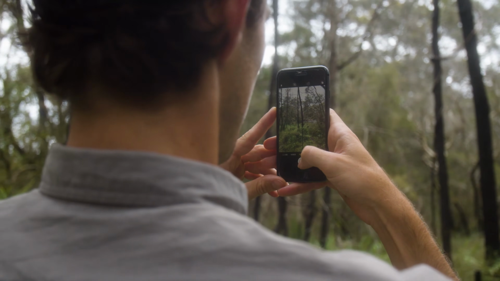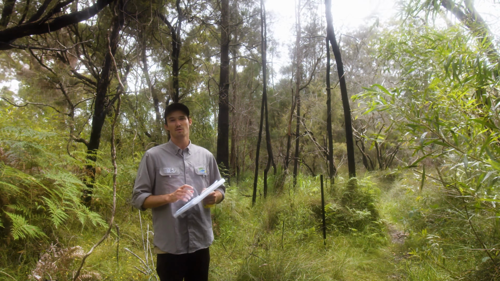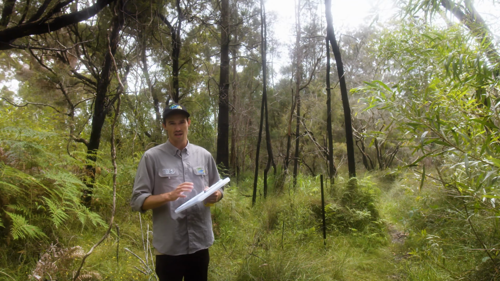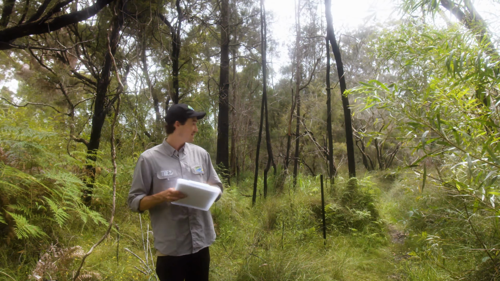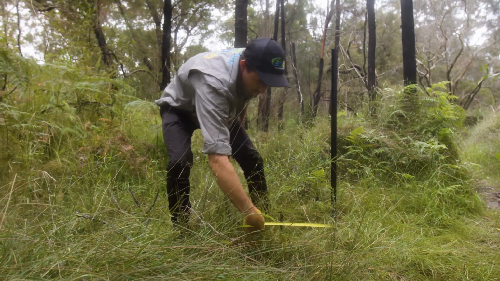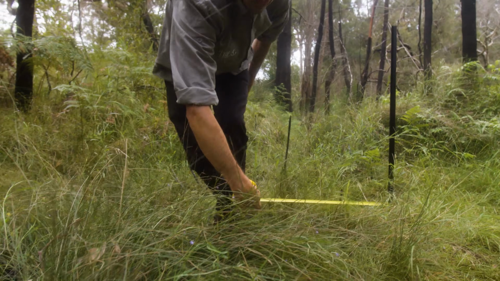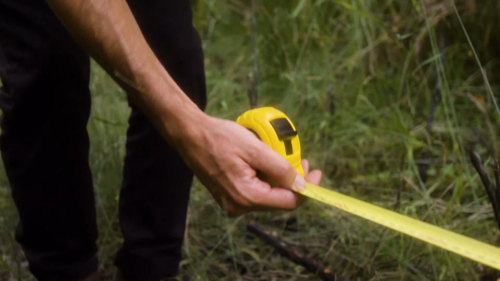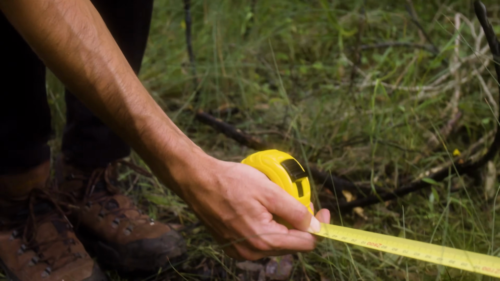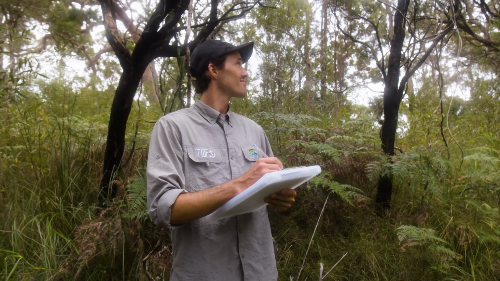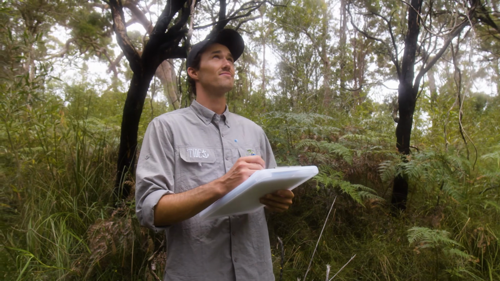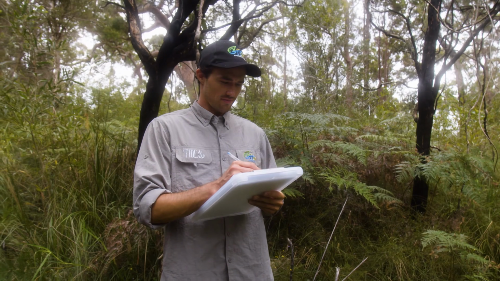What we need to remember when we're taking these photos is that consistency is key, and we need to minimize as many differences as we can between each photo. So here it's crucial that we actually measure the exact distance that we're standing back from the photo point marker, as well as finding out the exact compass bearing that we're facing when we're taking that photo. It's also really important to note down the weather conditions, what the time of day is, as well as of course the exact coordinates so we can actually find this photo point marker again.